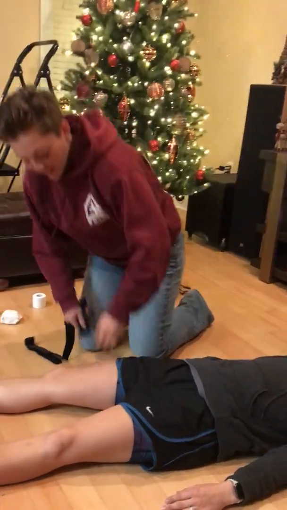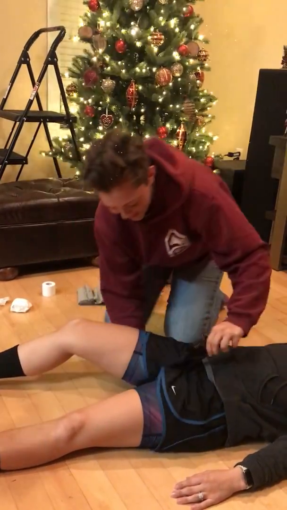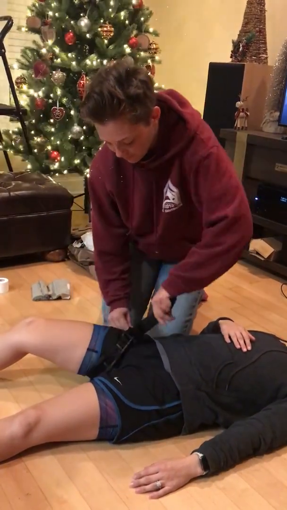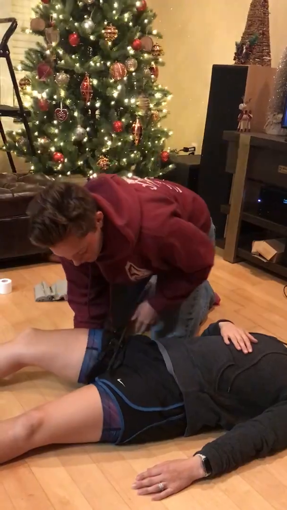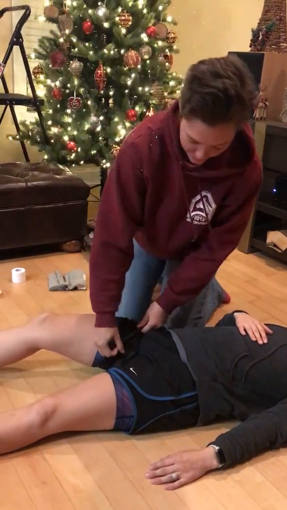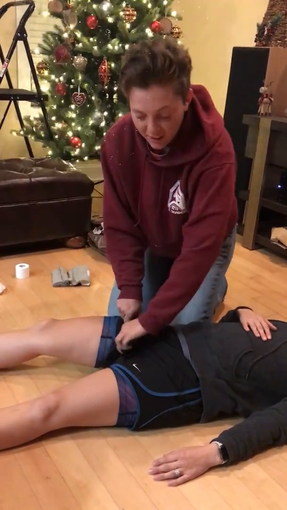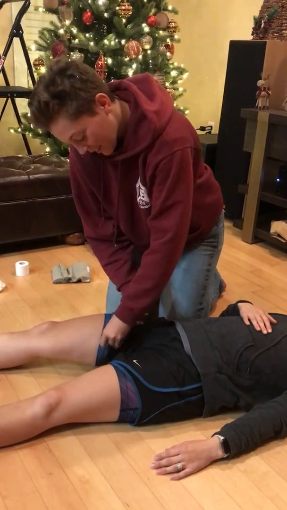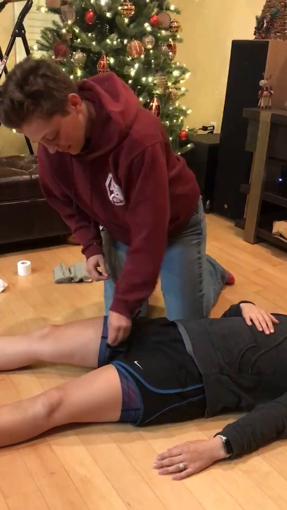I'm going to take the hard end, you slide it under and you slide it up as high as you can, and then you thread it through, and then you pull it tight. And then once you do that, you take your windlass and you start twisting it until hemorrhage is controlled, which I'm not going to do because it's very painful. After that, you would drag your casualty to cover.